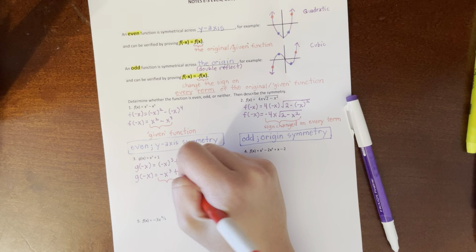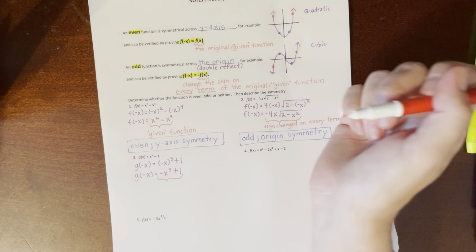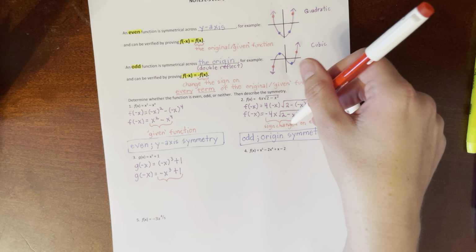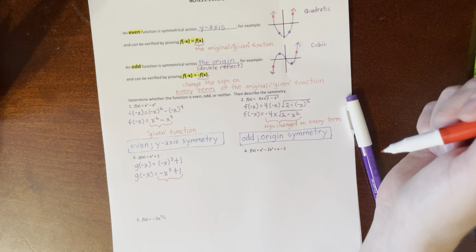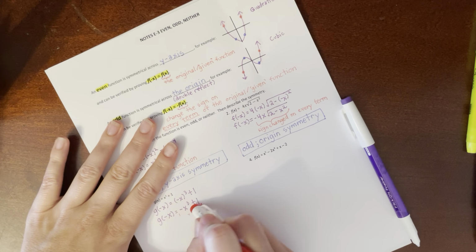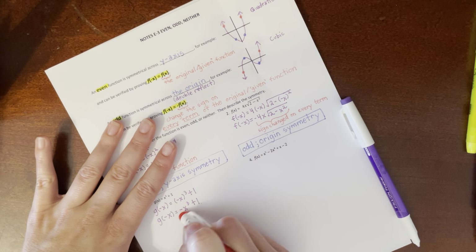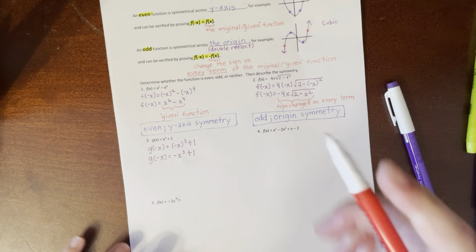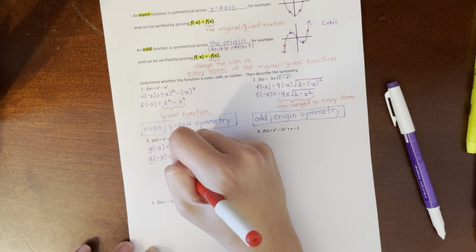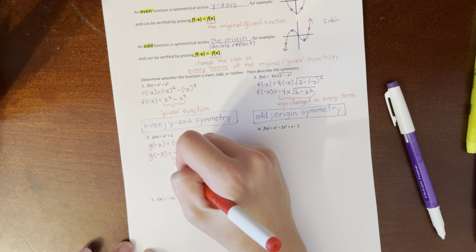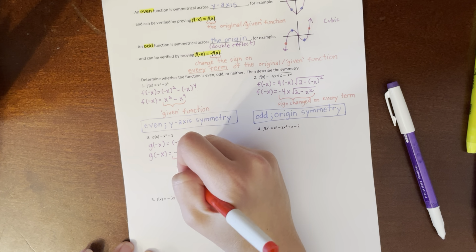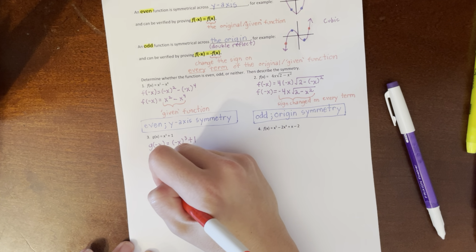Let's go ahead and analyze. What do we have? Do we have the given function? Do we have a situation where the sign changed on every term? No. Actually, hopefully you're writing with erasable, because how I want to do this is I want to say this piece right here, sign changed.